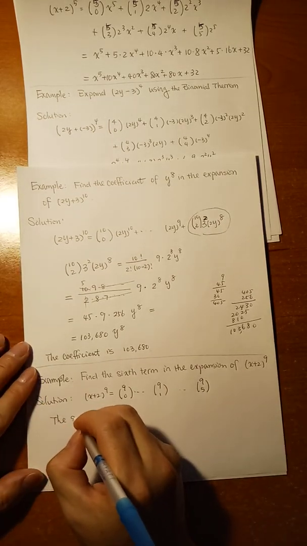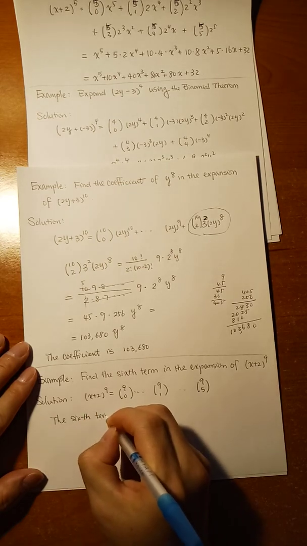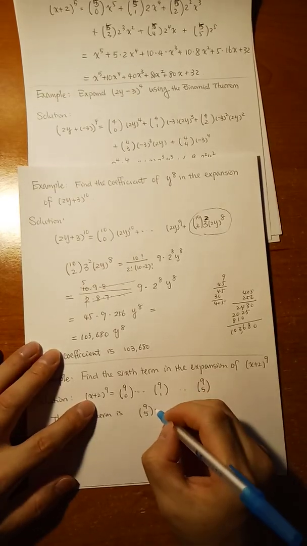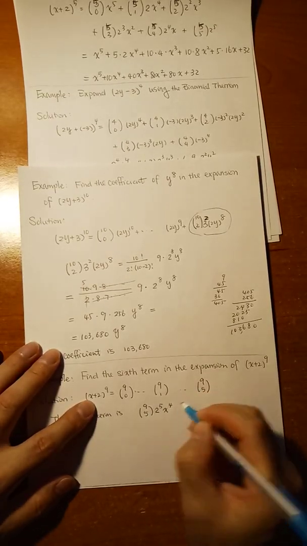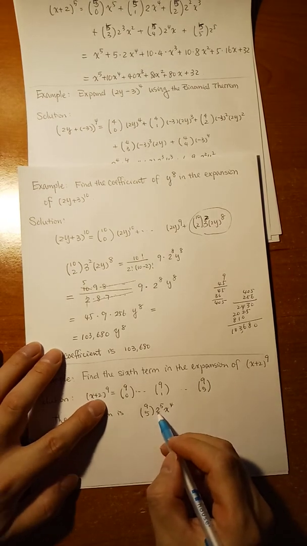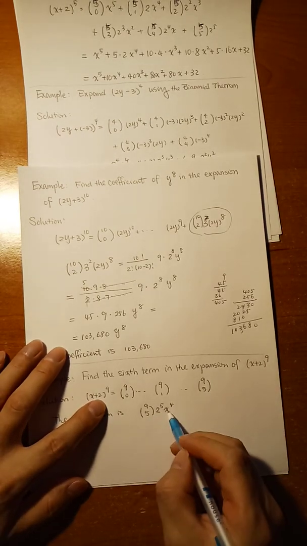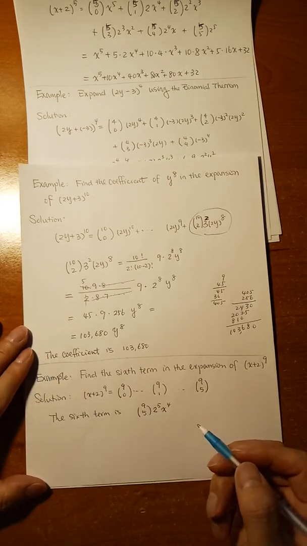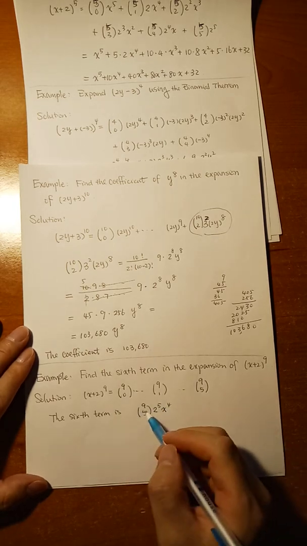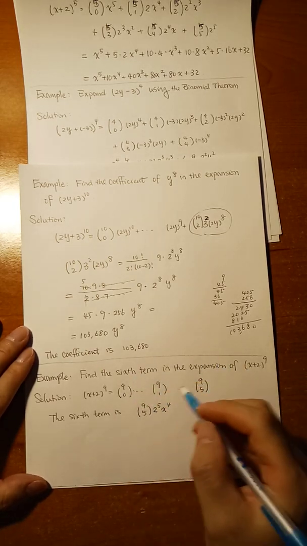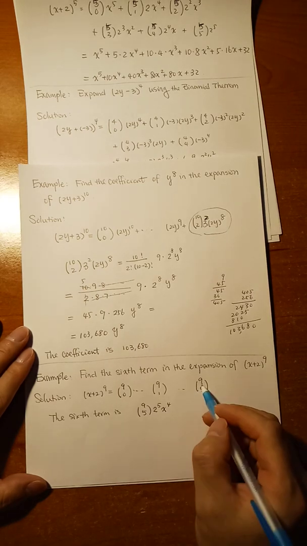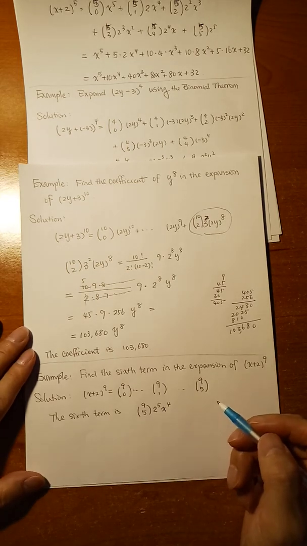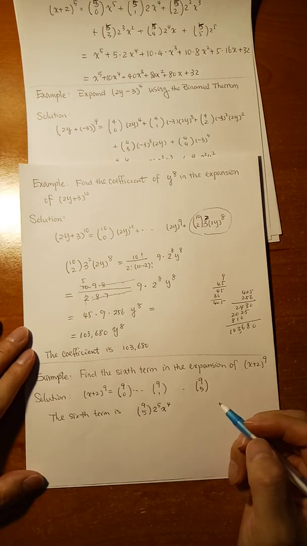So the sixth term is 9 choose 5. And then you have 2 to 5, x to 4. This 5 gives you the exponent of the second factor, second summand. And x to the power of 9 minus 5 is 4. Okay, so this is the sixth term. You don't have to write everything. You just check which coefficient you have here. From the coefficient, you can determine the rest of the terms.